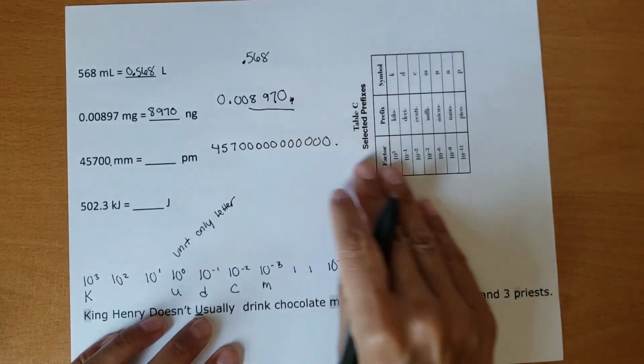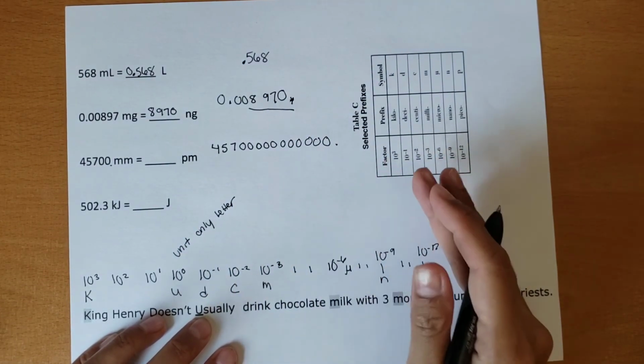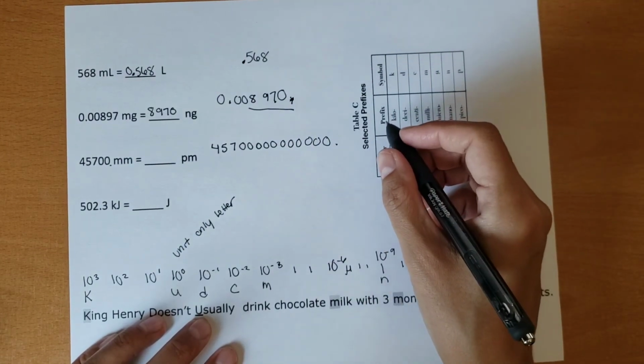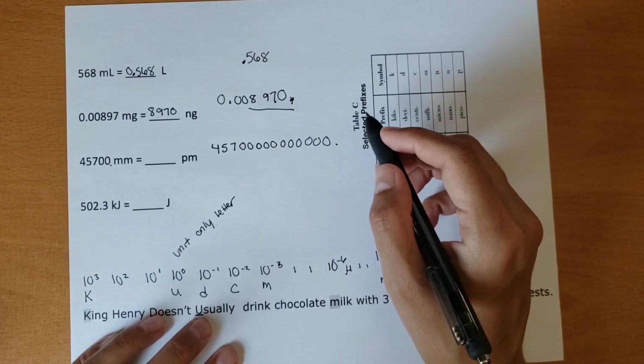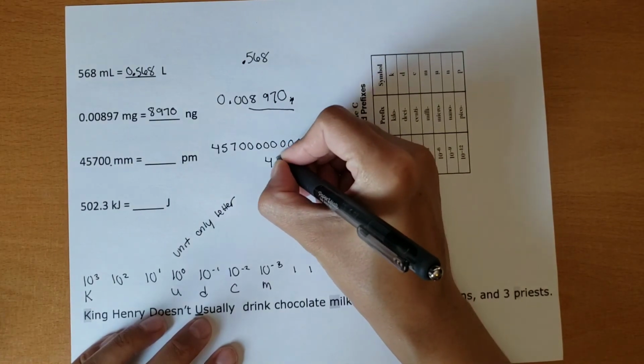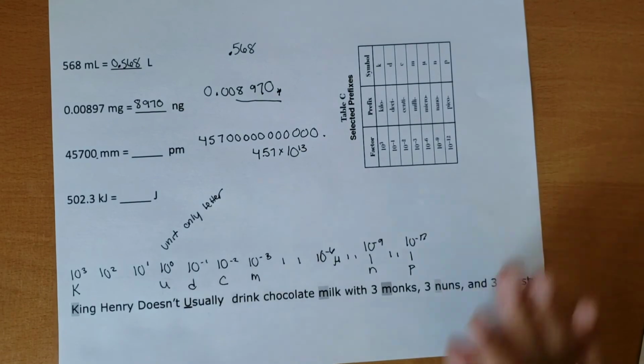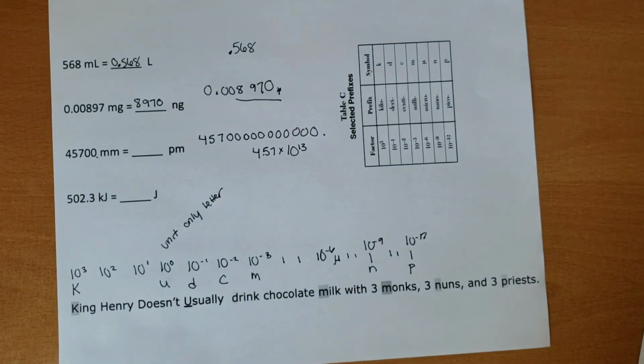So this is a really large number. Typically, we would write such a large number in scientific notation. So this could be 4.57 times 10 to the 13th power if we write it in scientific notation. More on that later.